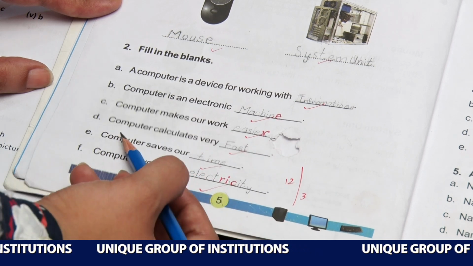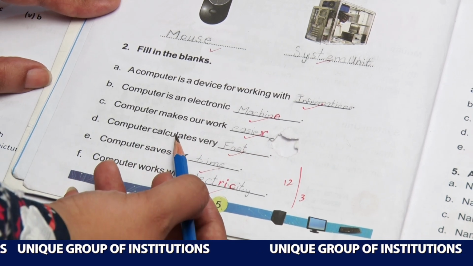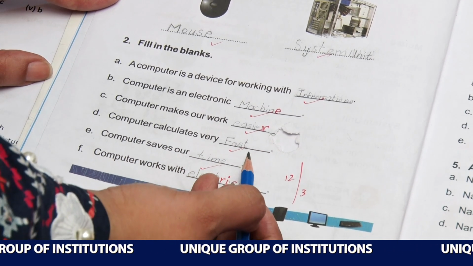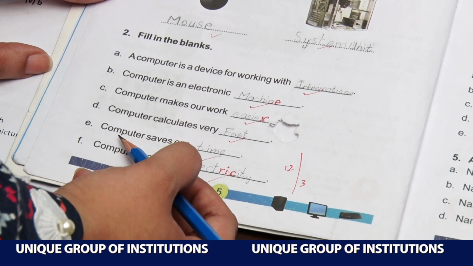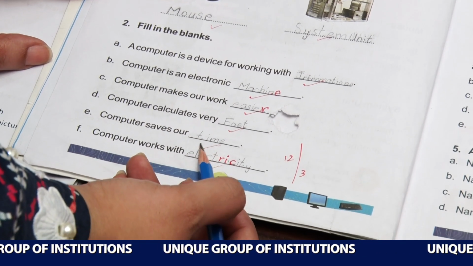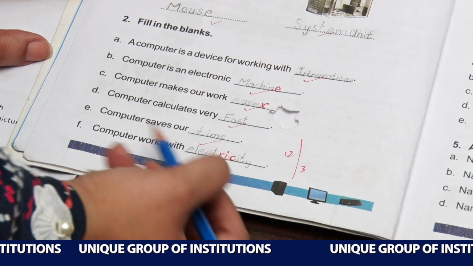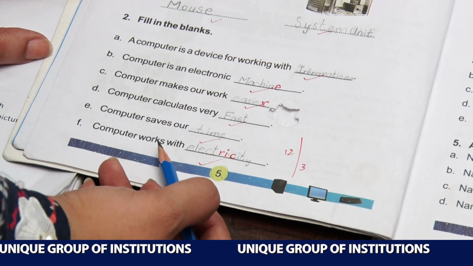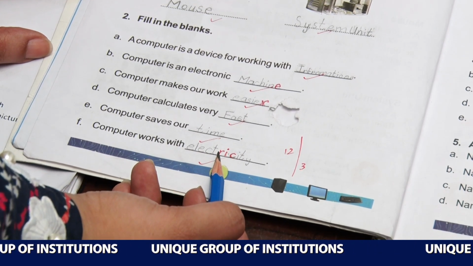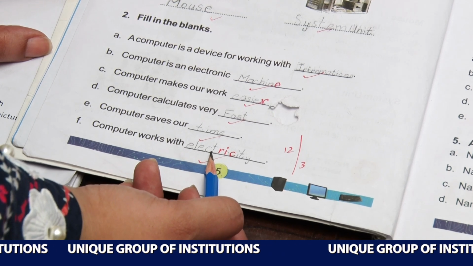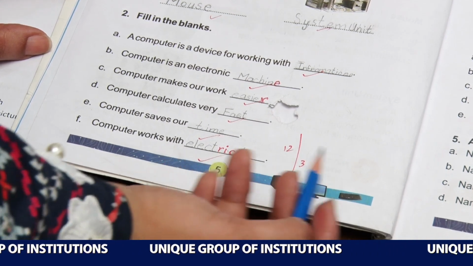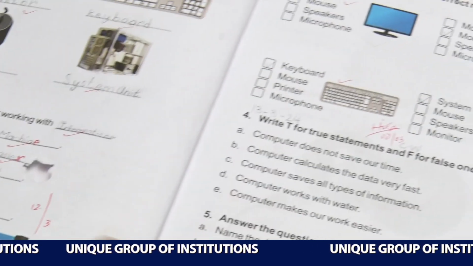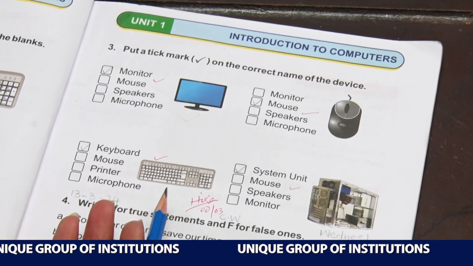The next is: a computer makes our work easier, E-A-S-I-E-R, easier. Next is: a computer calculates very fast, F-A-S-T, fast. Next is: a computer saves our time, T-I-M-E, time. Last is: a computer works with electricity, electricity.